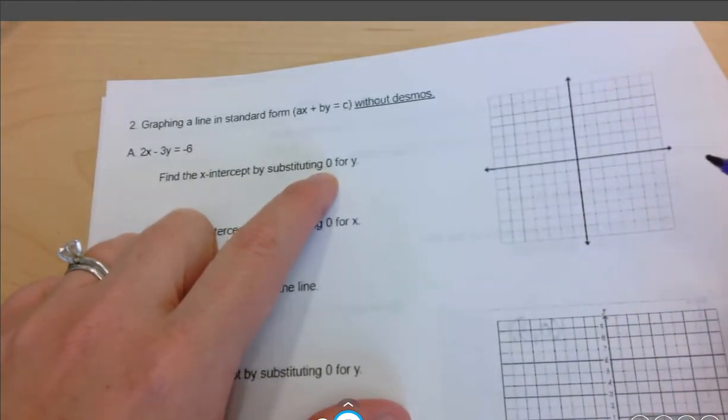All right, so we're going to graph lines that are in standard form without Desmos. When you're in standard form, it does not give you the slope and y-intercept right away. So we have to use a different strategy. And the strategy we're going to use is to find x-intercept and y-intercept by substituting 0. The reason why these 2 points are the ones we find is because they're the easiest to find. Question? Okay. They're the easiest to find because if you substitute 0, that whole term cancels out.